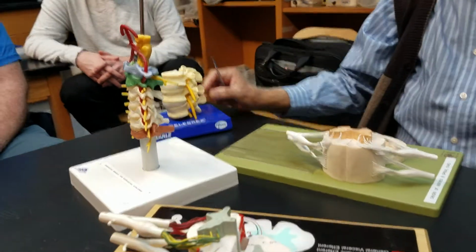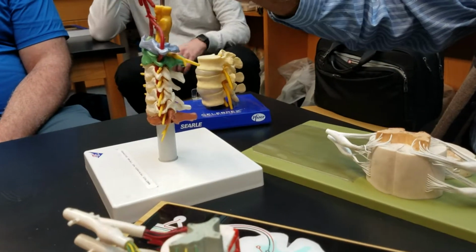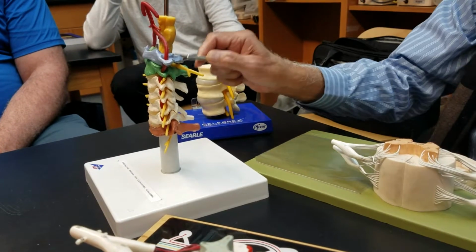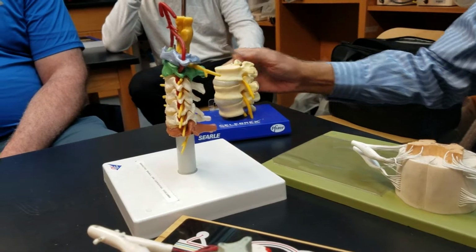This is the dorsal side. This is the ventral side, spinal cord. Look at the spinal cord. These are spinal nerves here. Similarly, spinal nerves.